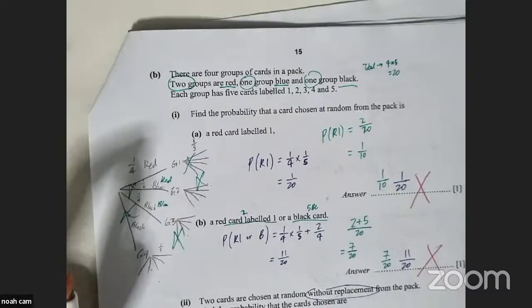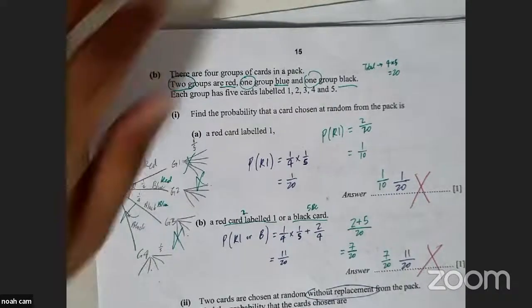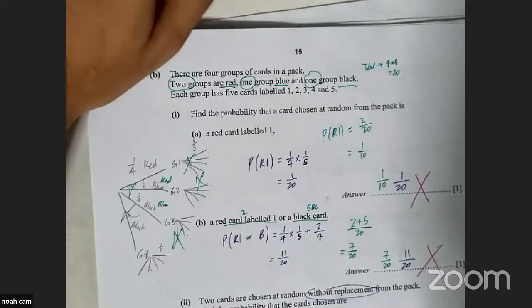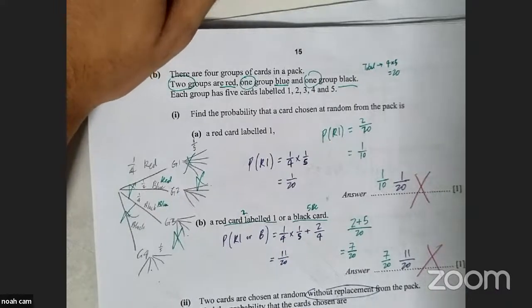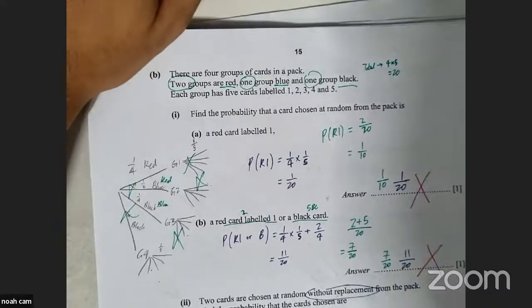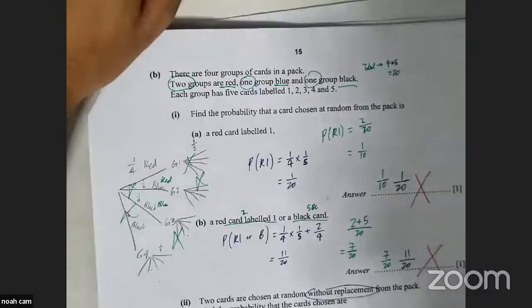Now, without replacement, I hope you're reading it. So for the second card, it's over 19. How many cards on top? 3. Simple. And then we are done. That's for 2A. I cannot see 2B, by the way.